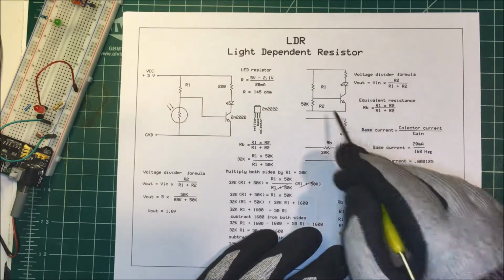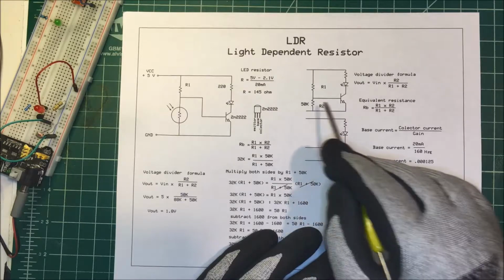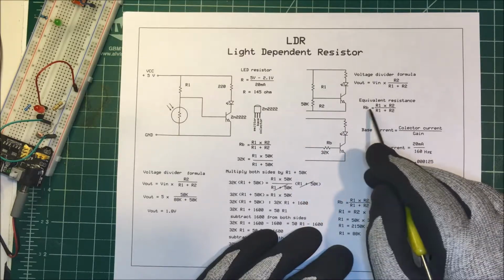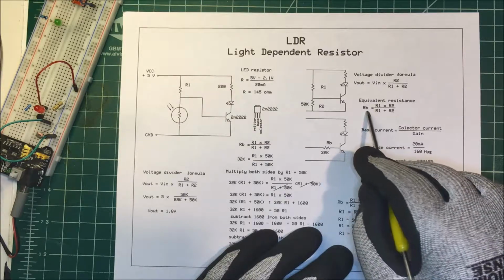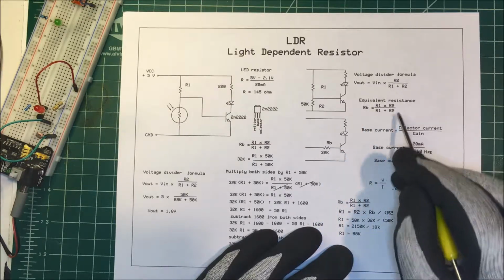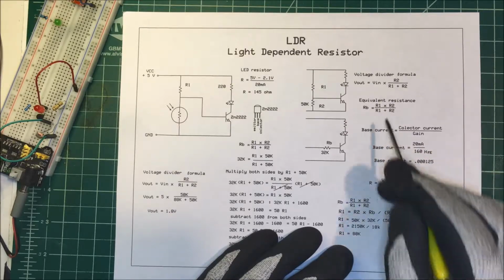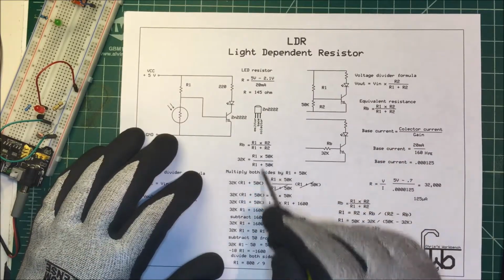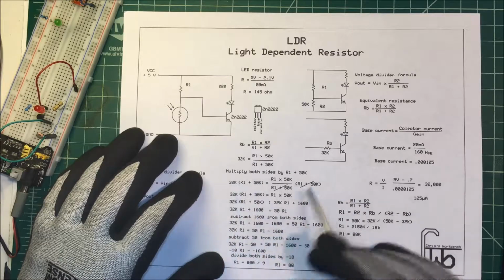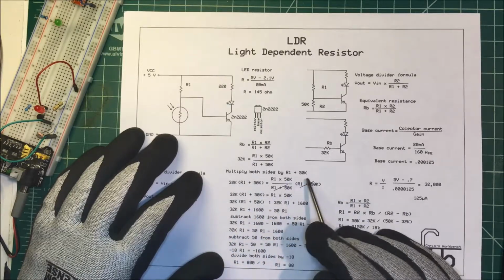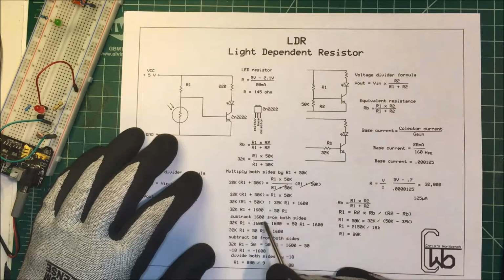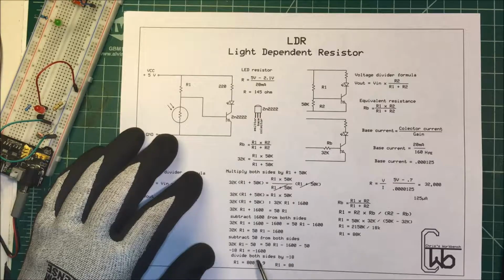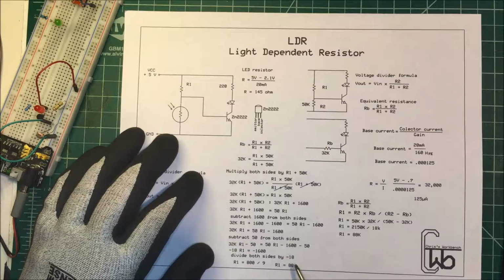So we need to find R1. On this formula up here, we know the RB here, the base resistance. We know R2, or 50K. We don't know R1. So I did it over here, just basic algebra. Whatever you do to one side, you do the other. Multiply both sides by the denominator, and then you subtract 1600 from both sides, and I subtracted 50 from both sides, and then I divided both sides by 8 minus 18.